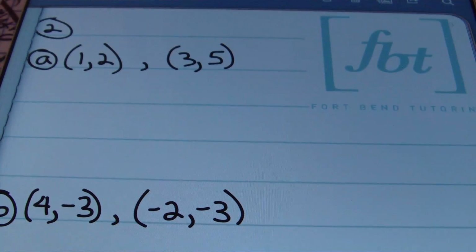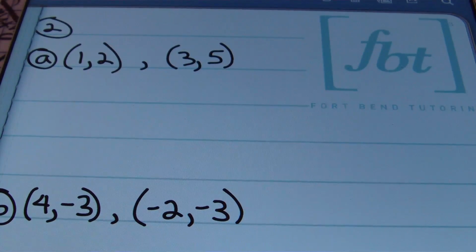All right, let's continue on. In problem number 2, we're given 2 points on a line. So if the question is to find the slope, then given these 2 points, your first step is to label the points.